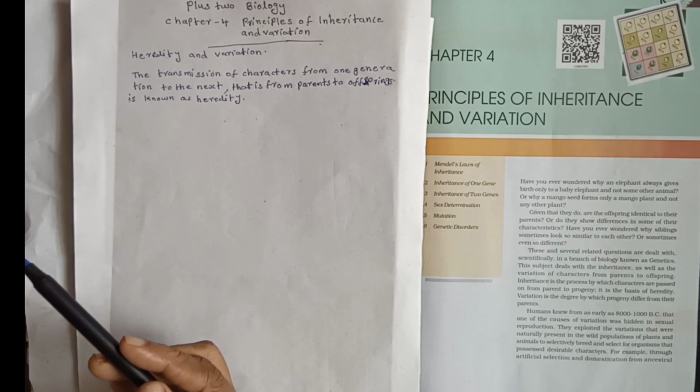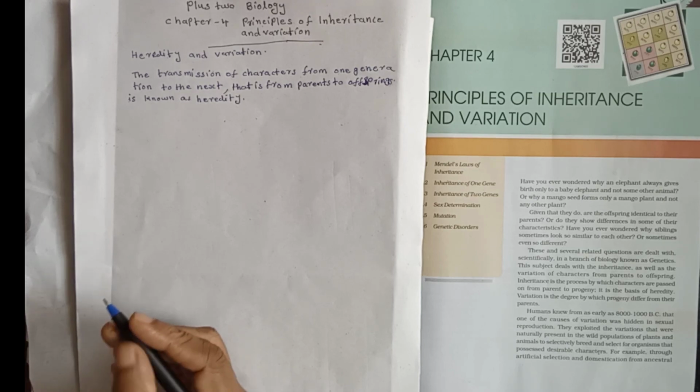Characters means all types of characters: physical characters, behavioral characters, intelligence, beauty, looks, etc. These are termed characters in genetics.